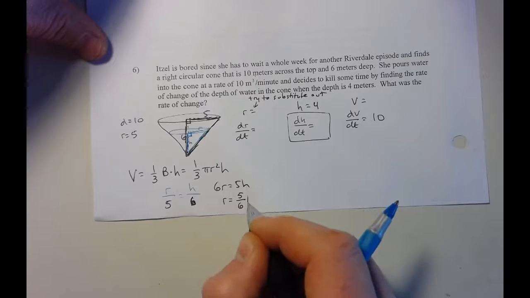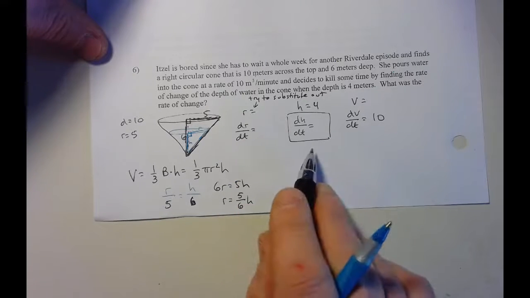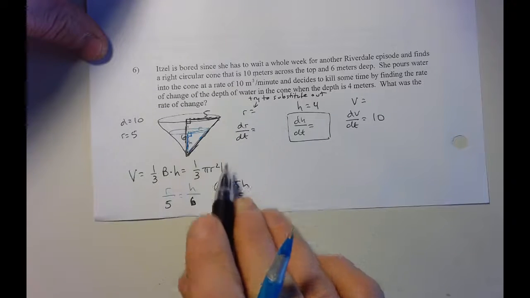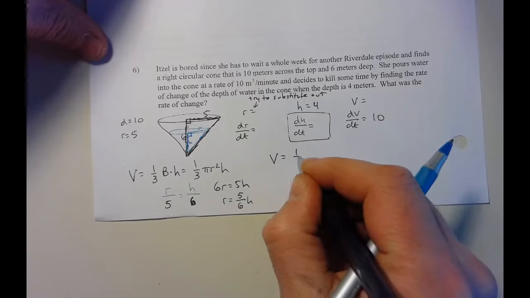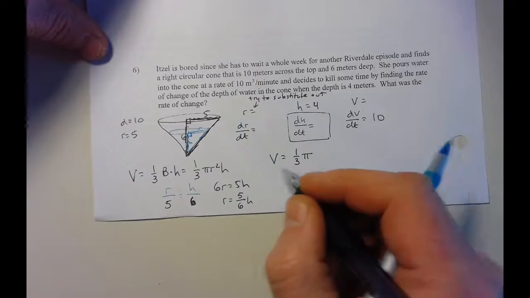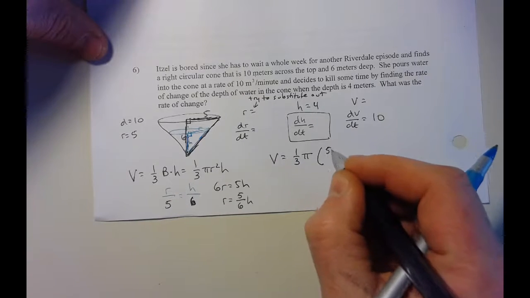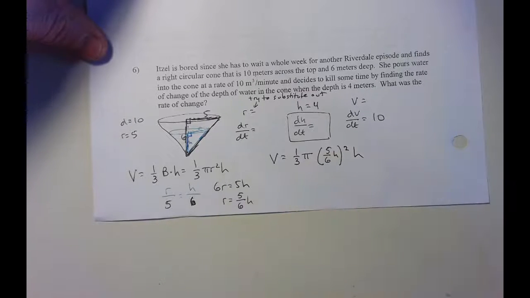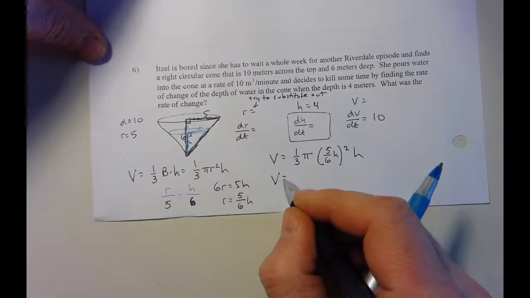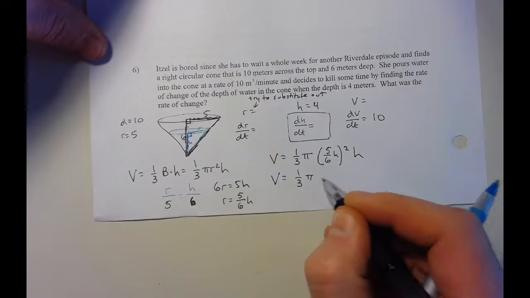Since I'm trying to solve for h, I have to keep that one around. There's nothing here about r, so that's why that one's got to go. If I look at my volume equation, I'm going to take the r and replace it with 5/6 h, squared. Now notice, I haven't taken the derivative, I'm just setting this up.